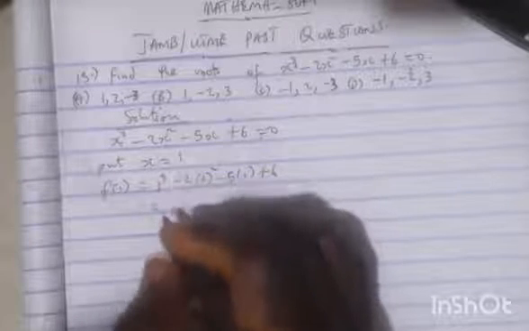So let's put f of 1 now. Let's check it out. f of 1 will be 1 raised to power 3 minus 2 times 1 squared minus 5 times 1 plus 6. Let's see what this will give us. If it gives us 0, that means x minus 1 is a factor.